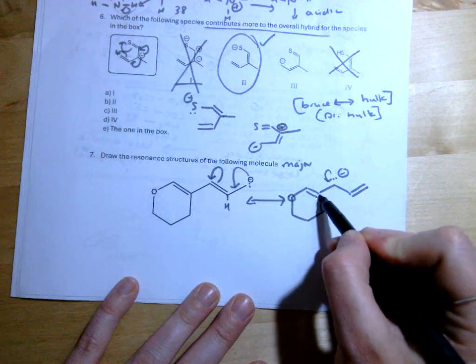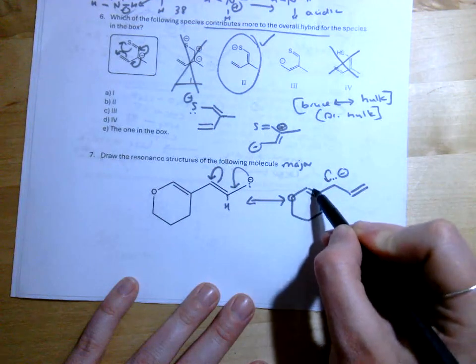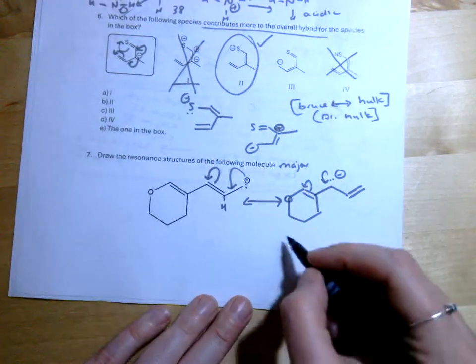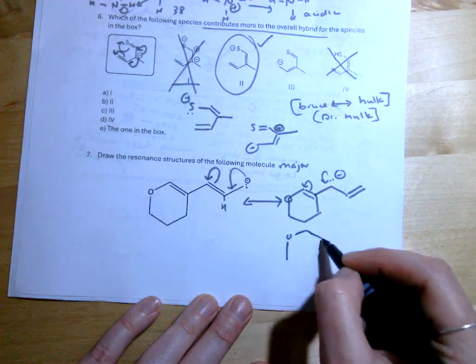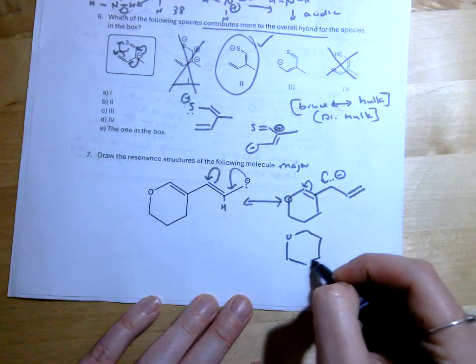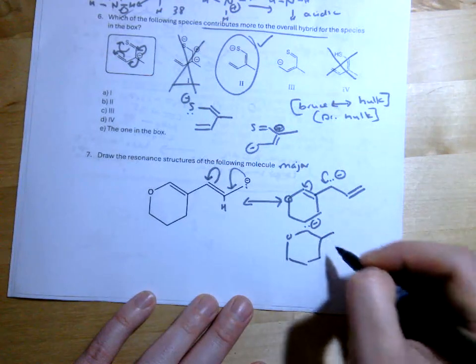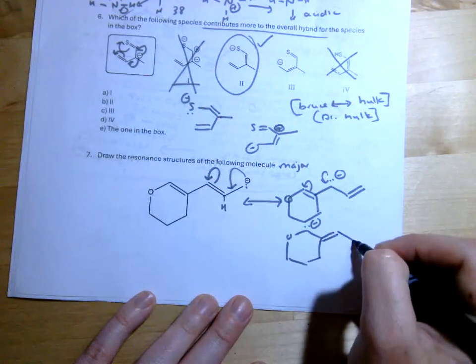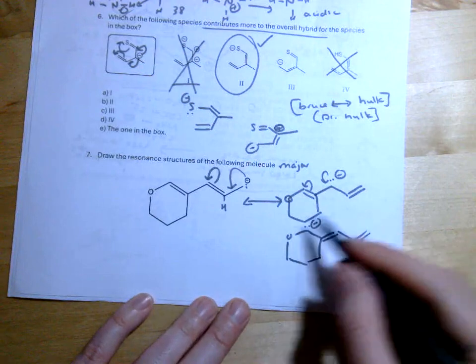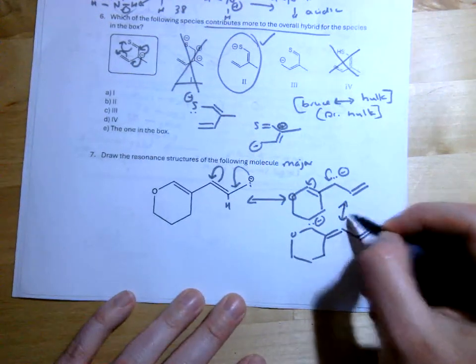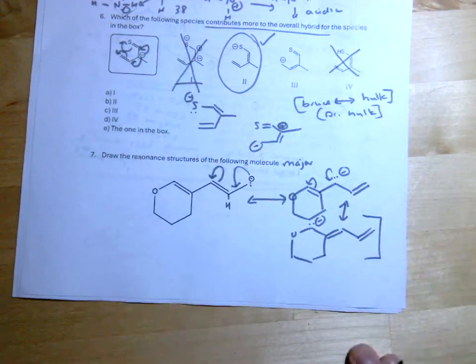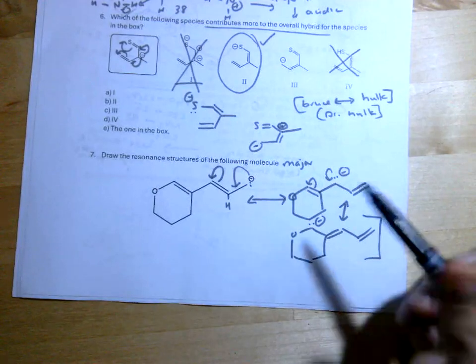It would form a new bond here, but then there'd be too many bonds to this carbon, so then that double bond would have to break. So then a lone pair would come up here along with a negative charge. This would now be a double bond, and so would that. So these are all the resonance structures that are present. The major resonance structures anyway.